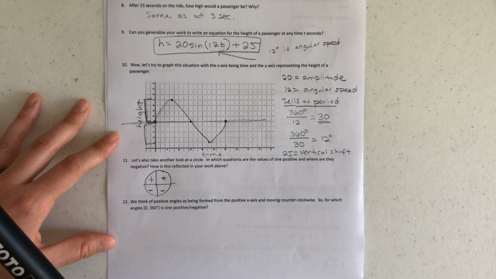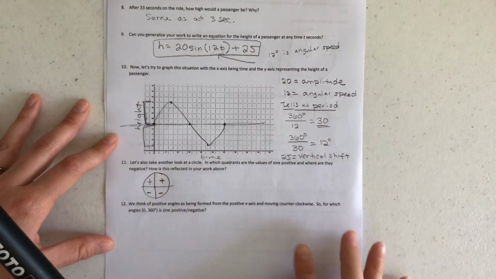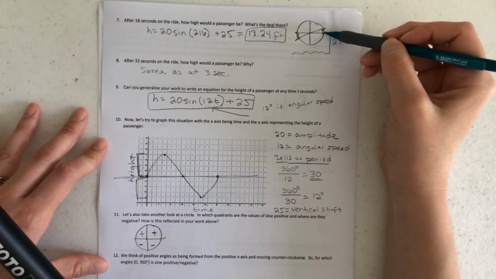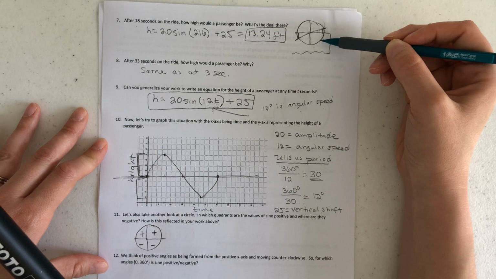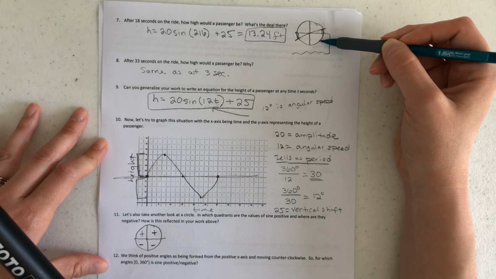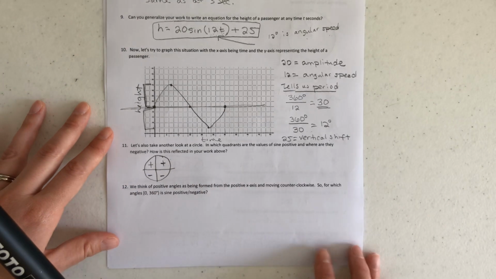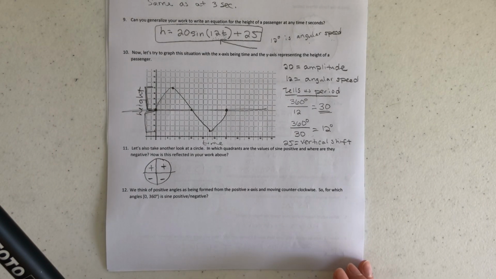And I see that reflected in this Ferris wheel, not so much with positives and negatives, because I'm not going underground in this particular Ferris wheel, but I do see that my height is larger than the middle here, and it's smaller than the midline here. So I can get that idea of positives and negatives and where those are in the quadrants as well.